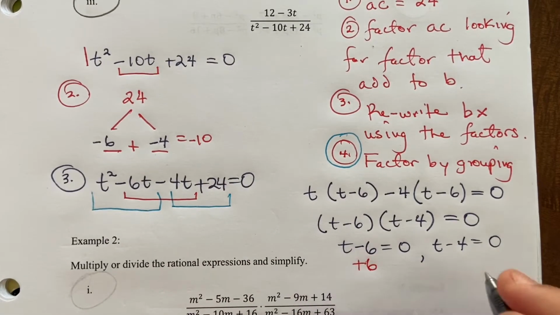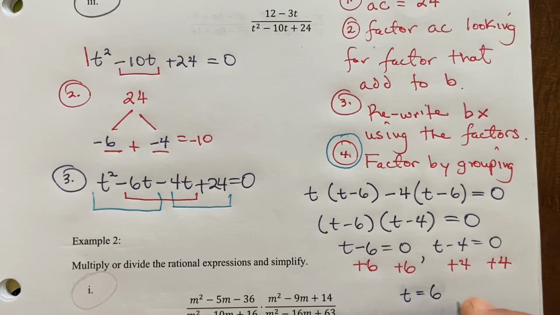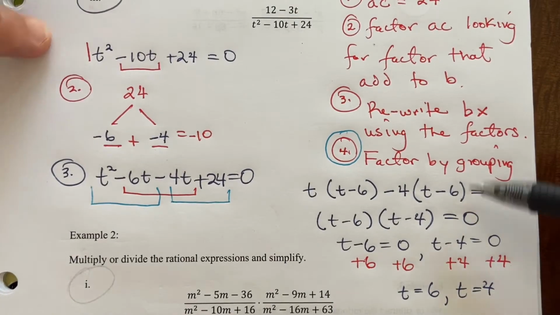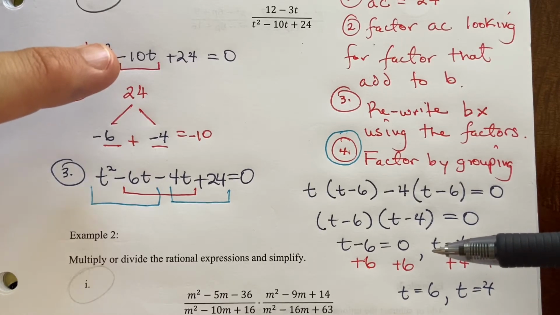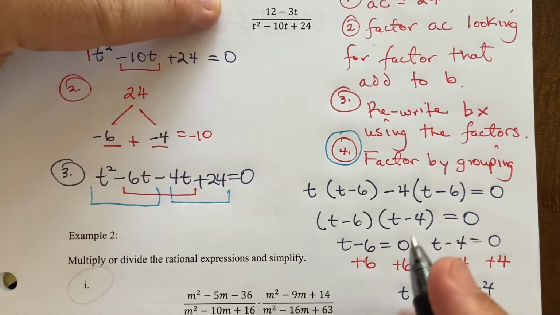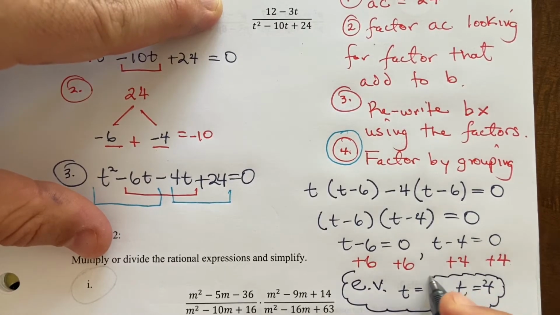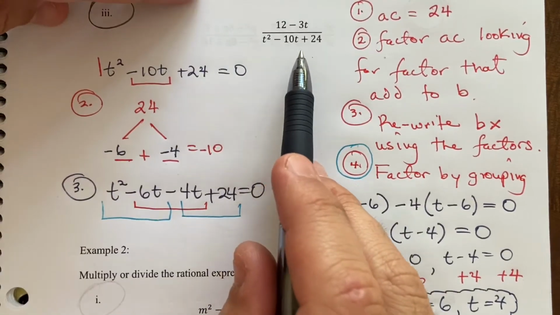Add 6, add 4, and I'm seeing that we're getting t equals 6 and t equals 4. And keep in mind, the only thing I've done so far, all of this work, the factoring, all it has been for so far was to find the excluded values. So these are excluded values. They're not our solutions. We're not solving an equation, but part of our work is to state excluded values for this thing.